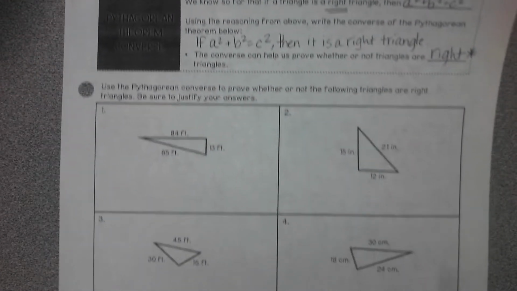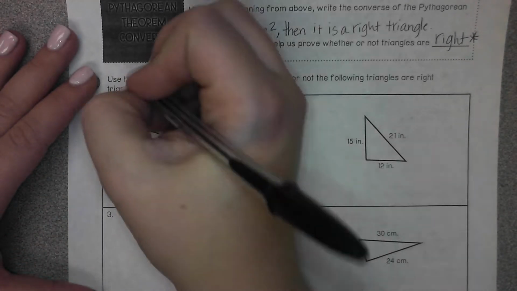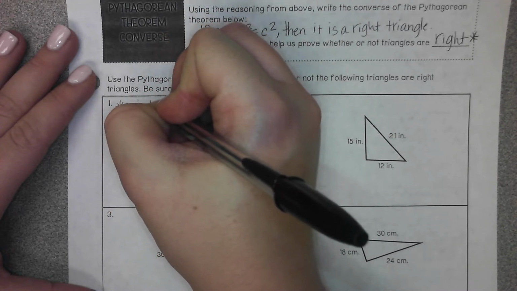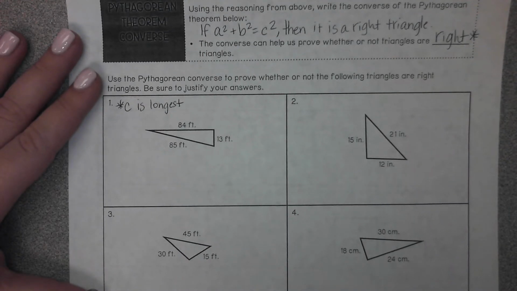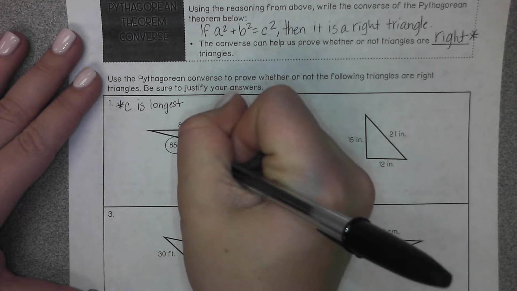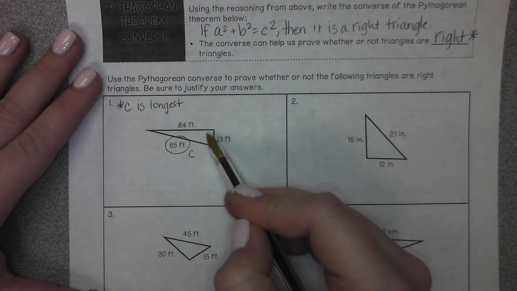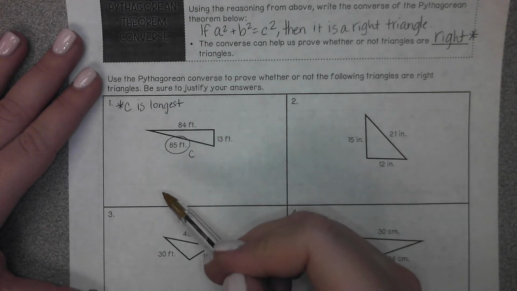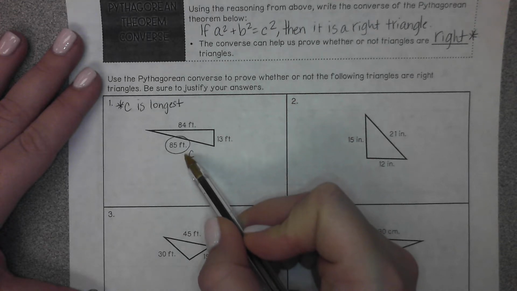All right, so what we want to determine first is which one is C. Well, we know that C is always the longest side or the biggest number. So we're just going to assume that the biggest number every time we see it is going to be C. So I'm going to circle it, and we know that 85 is C. Not necessarily because this is a right angle and across from it is the hypotenuse or C, because we don't really know if this is a right angle or not. It could be kind of deceiving. So we want to just take the longest number and pretend that that's C.